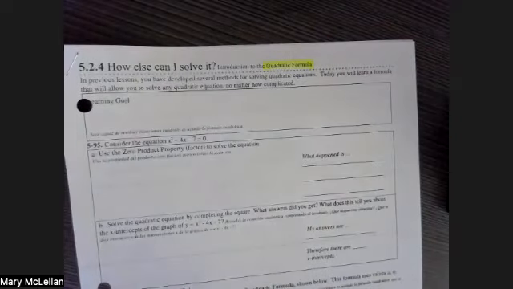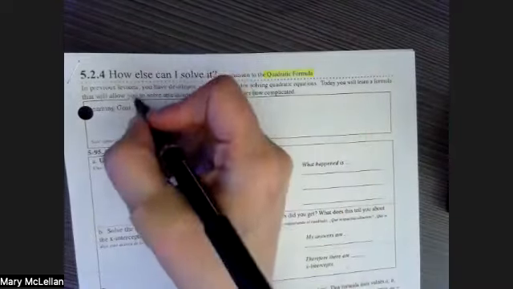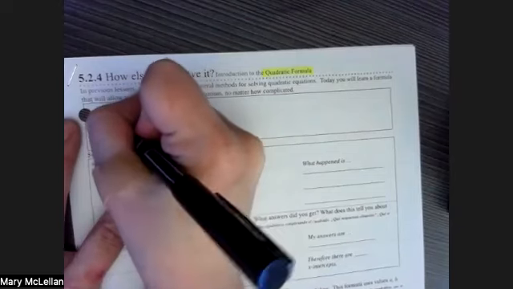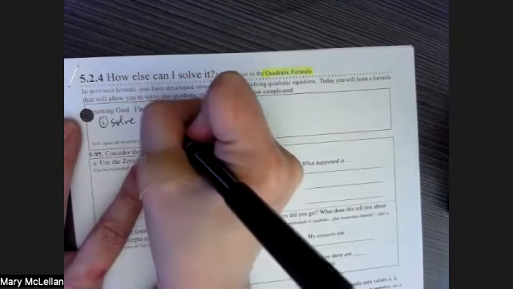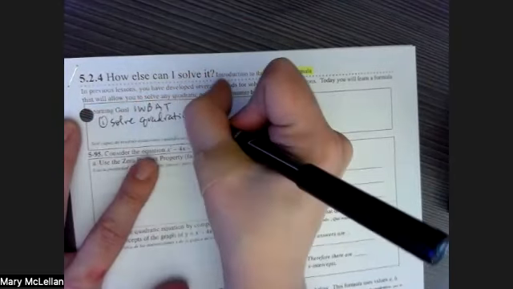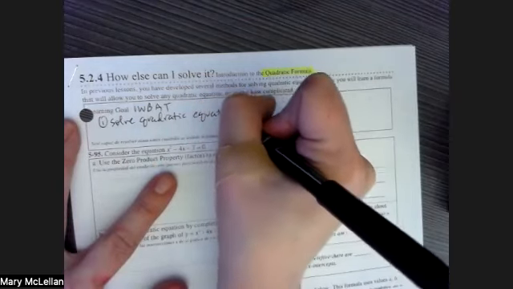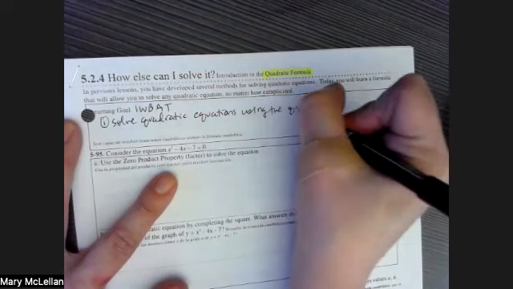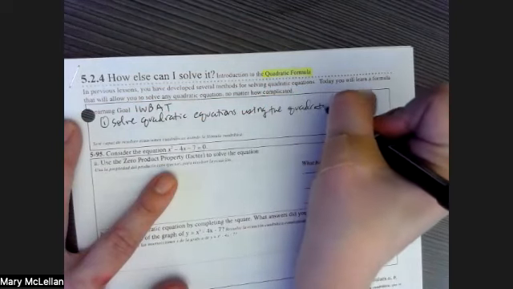In previous lessons, we developed a few methods for solving quadratics, and today we're going to do one more, and that's our learning goal. I'll write our learning goal in the first person. I will be able to, 1, solve quadratic equations using the quadratic formula.